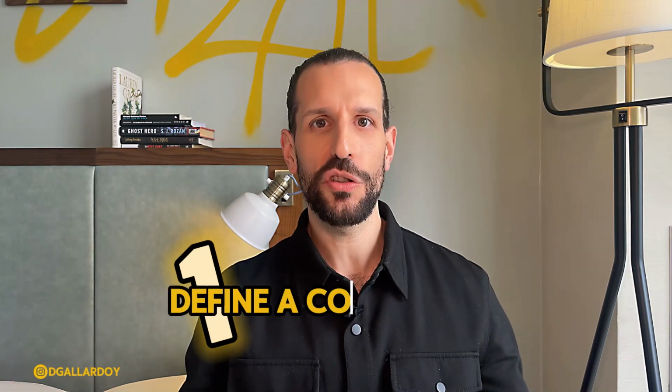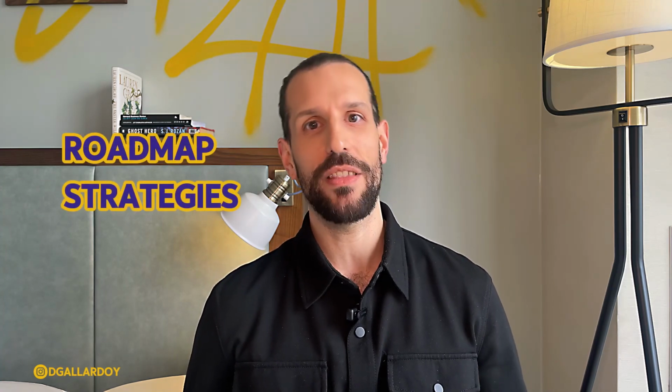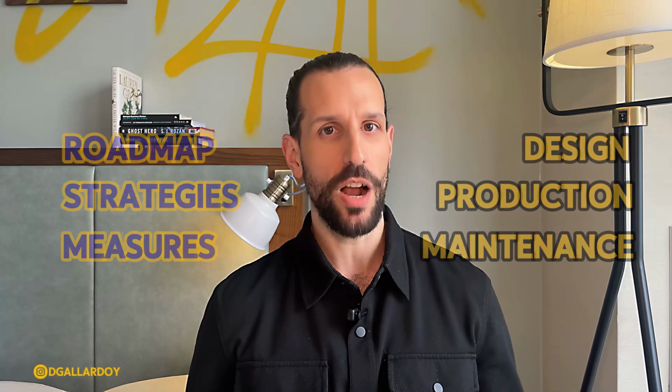My first tip for you is to define a CO2 budget. Having a clear vision about the carbon footprint that your building should not overstep will define the roadmap, strategies, and the measures to take during design, production, and maintenance processes. This CO2 spending plan has to be settled in the early stage, when you are visualizing your idea and defining the concept.